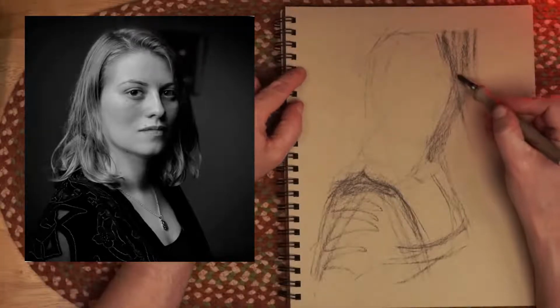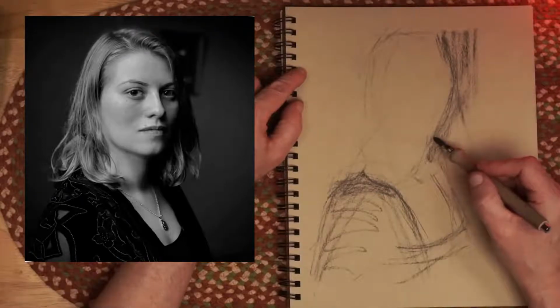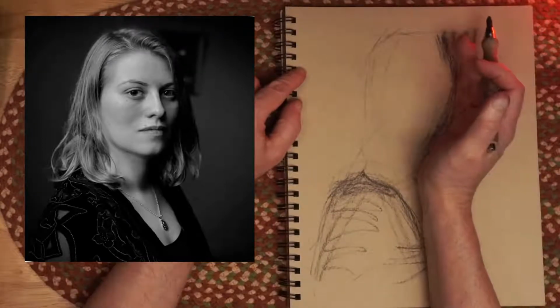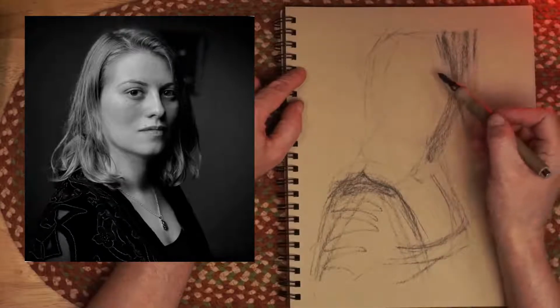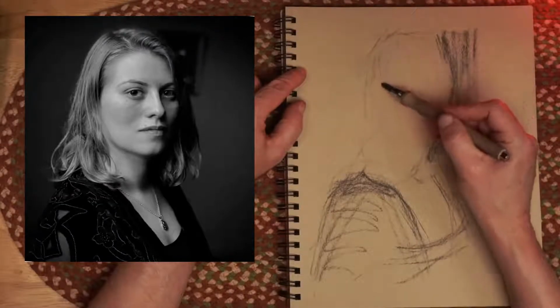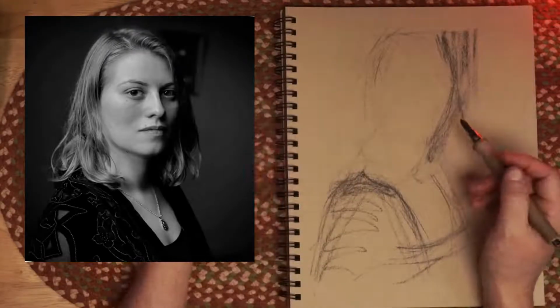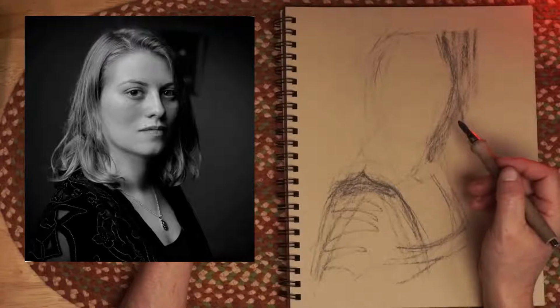So we talked about this dark here is simply one side of parentheses holding our light. Then we're going to have a dark in the hair back here, which is going to be the other side of the parentheses. So we've got it held.